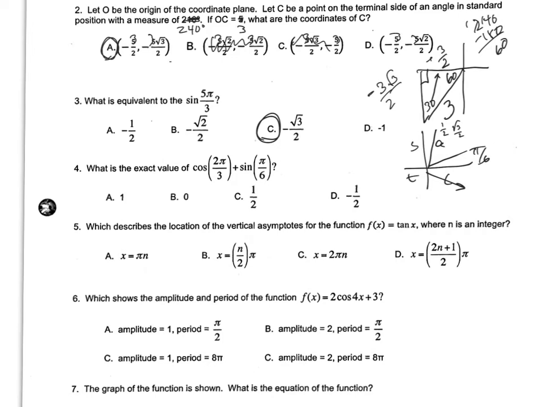For number 4, do each one separately. The cosine of 2 pi over 3. Well, this is 2 pi over 3 right here. So the cosine of that is going to be negative 1/2. The sine of pi over 6, that's this one. And so the sine is the y value, so you're up 1/2, so that's positive 1/2. When you add those two things together, you get 0.